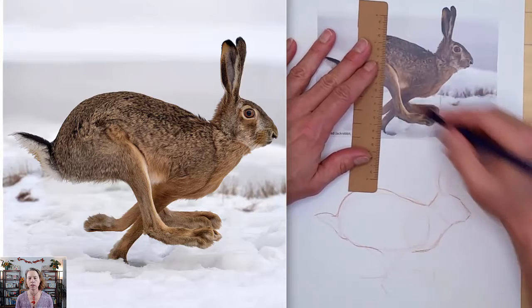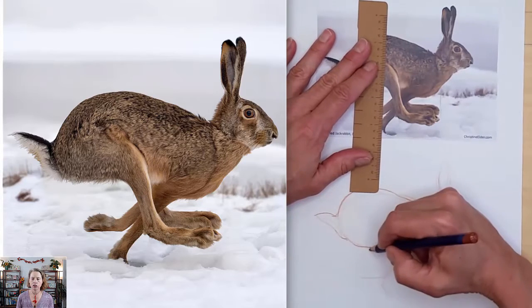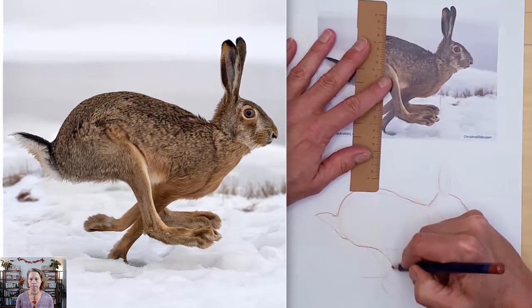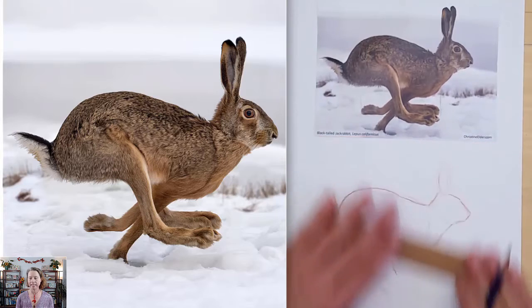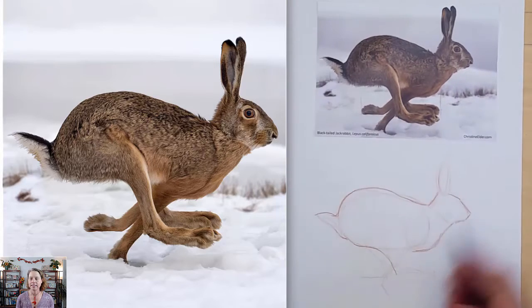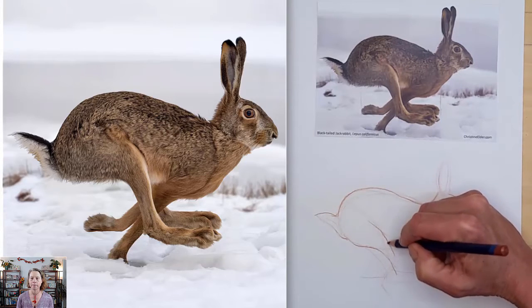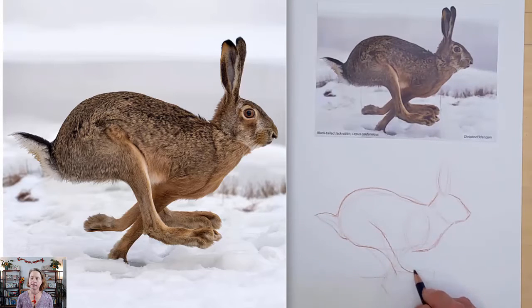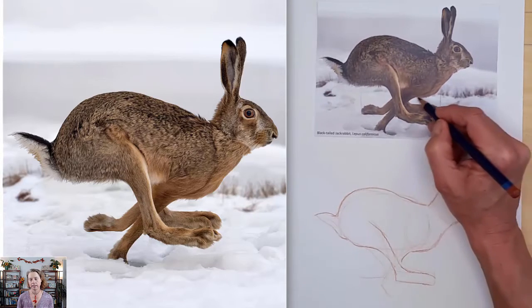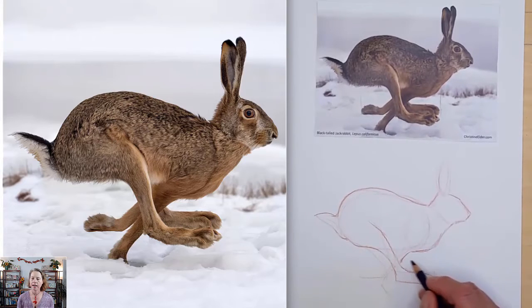This is just a quicker version to kind of show you these water-soluble pencils and nice negative shapes there, that white snow between the legs. The knee and the pad of the foot.